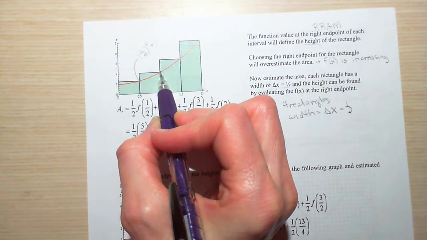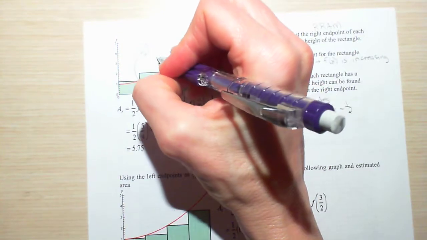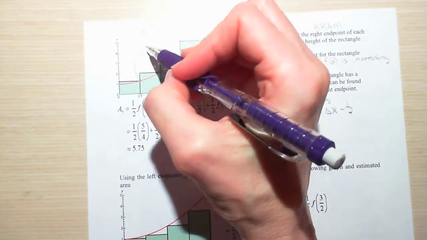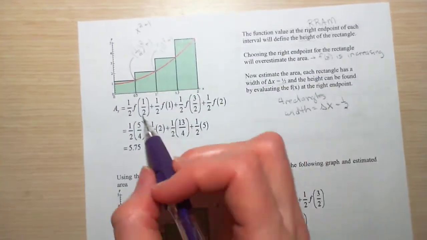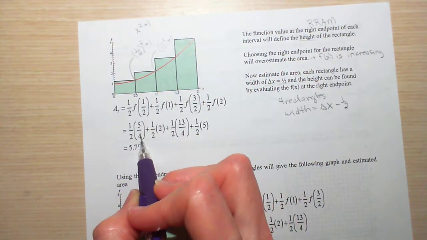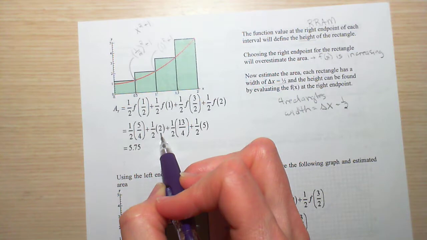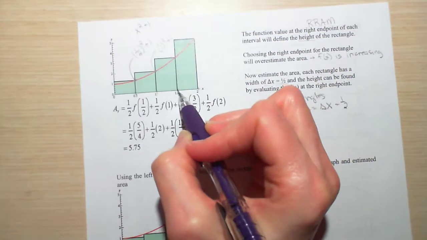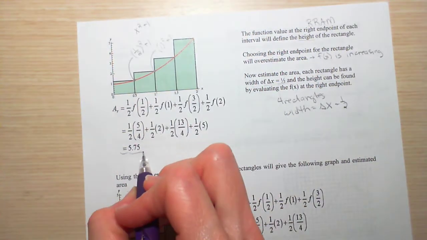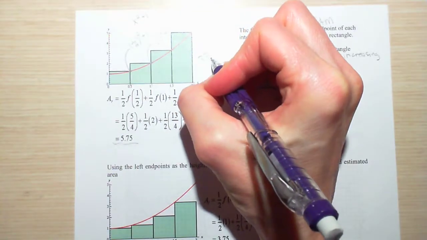The height of the second one would come from this point. This point is when I plug 1 into the function, so this y value would be 1 squared plus 1. Remember, I'm just substituting these x values into my function. They're writing it here as base times height, base times height. This is what happens when I plug 1/2 into the function. I get 5/4. This is what happens when I plug 1 into the function. This is what happens when I plug 1.5 into the function. And this is what I get when I plug 2 into the function. So there's my area estimate. That would be what you would call your RRAM.